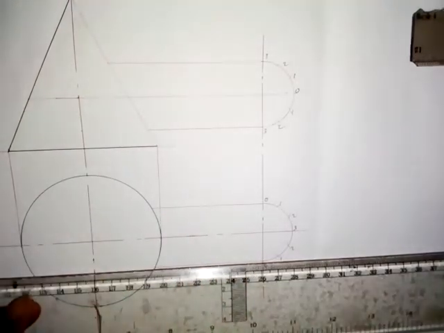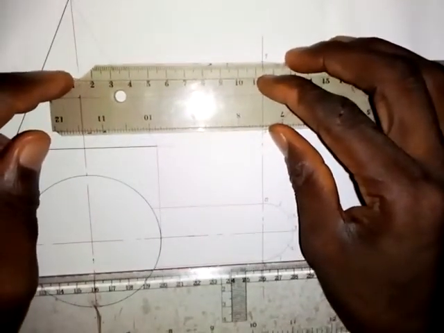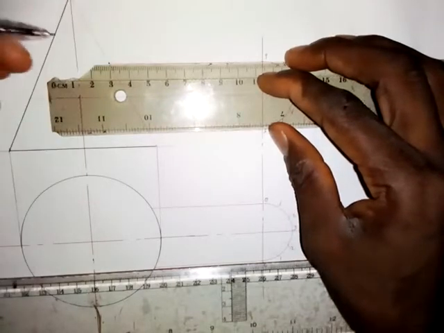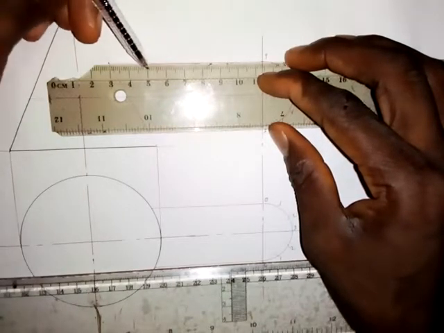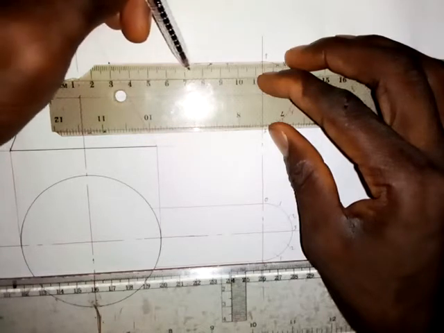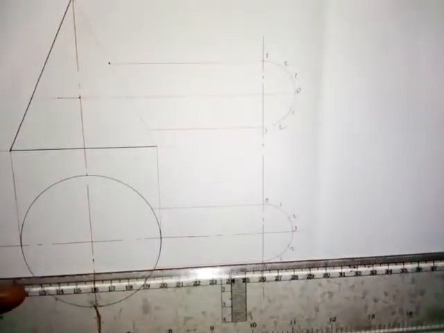Then I take a measurement of 55 millimeters from this point as we have in the dimensions. So here is 10, 20, 30, 40, 50. So this is 55. Then I will draw a vertical line.